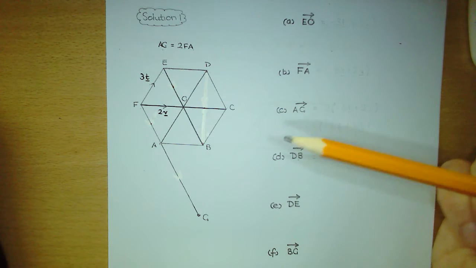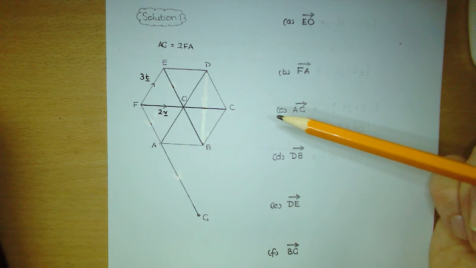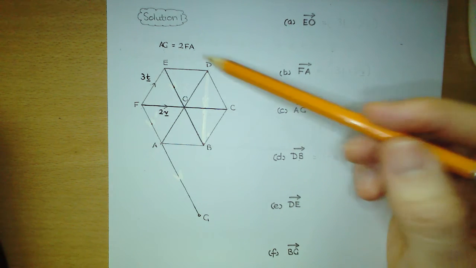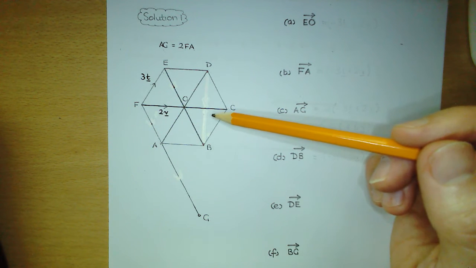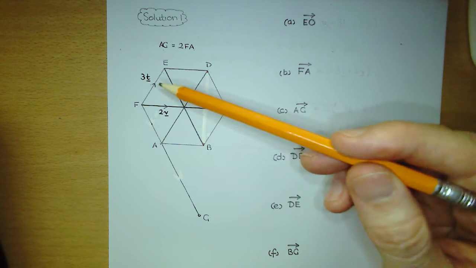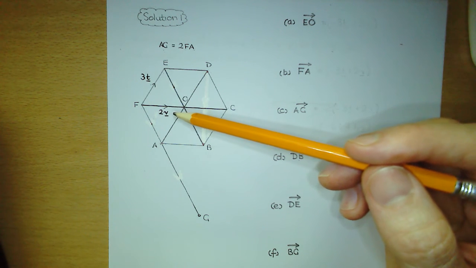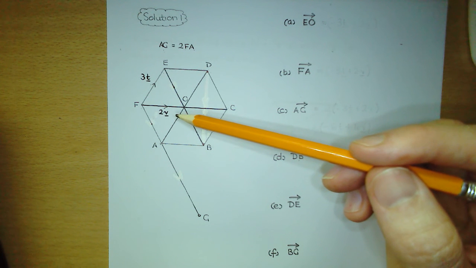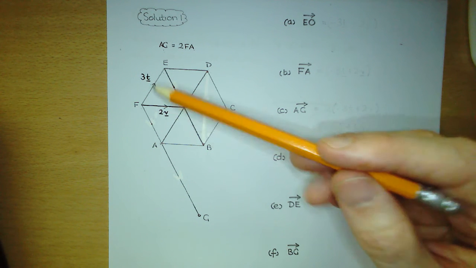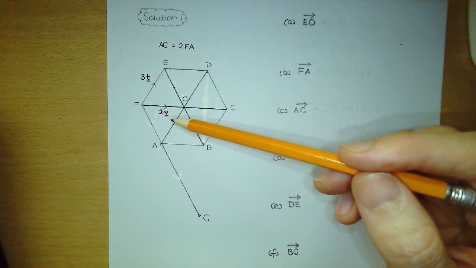We're now going to look at general vector problems. These are questions where you're given a vector diagram and you're given some vectors in terms of a lowercase letter, and your job is to get the other vectors in terms of the same lowercase letters.